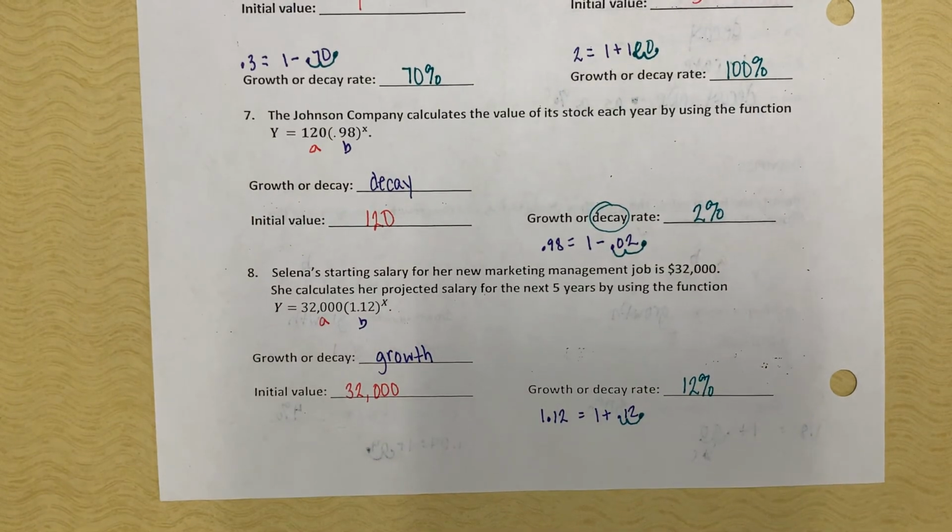All right, that is just the basics of growth or decay exponential functions. Basically, can you identify if it's growing or decaying, the initial value, and the rate of growth or decay?